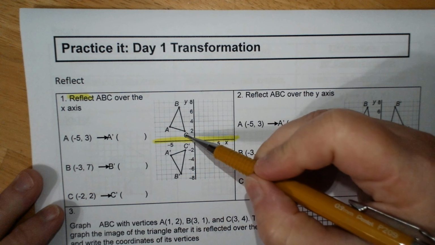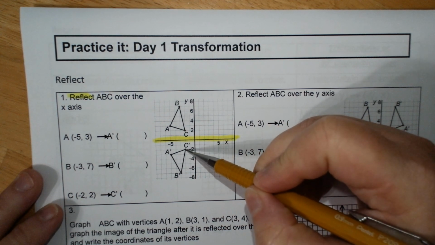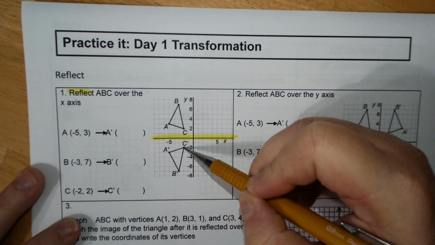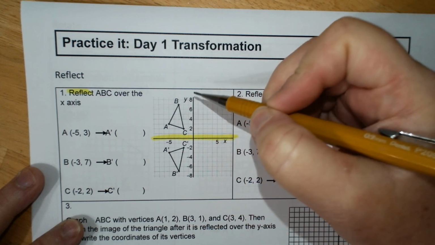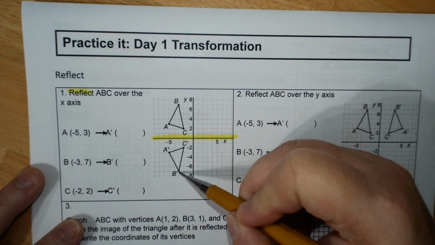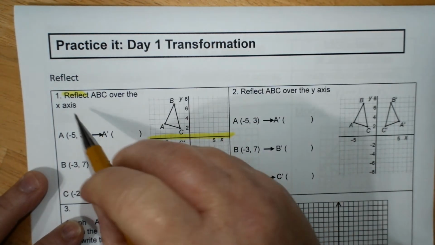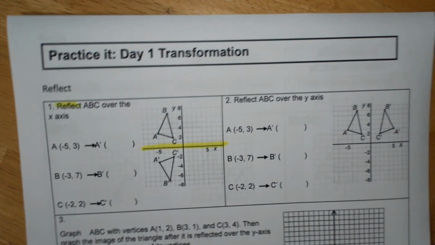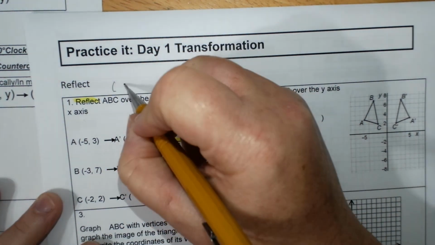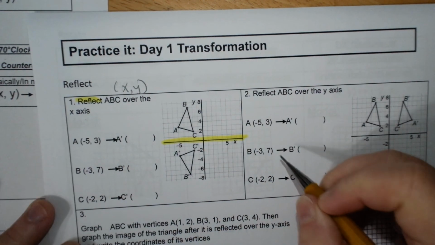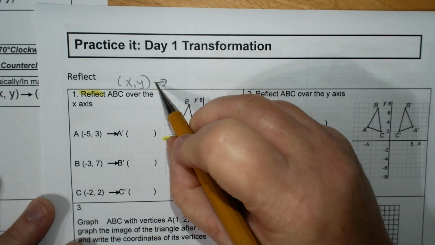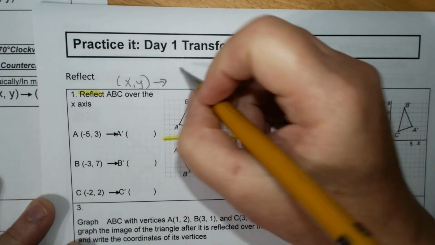Okay, and if C is only 2 spots from the x-axis, then C prime, which is the new one, is only going to be 2 spots from the x-axis also. Okay, if B is 7 spots from the x-axis, it's going to still be 7 spots from the x-axis. Okay, reflecting over the x-axis, and I'm going to do the algebraic rule, starts with (x, y), that's what I start with, transforms, and in the computer that's going to be 2 dashes and a greater sign.